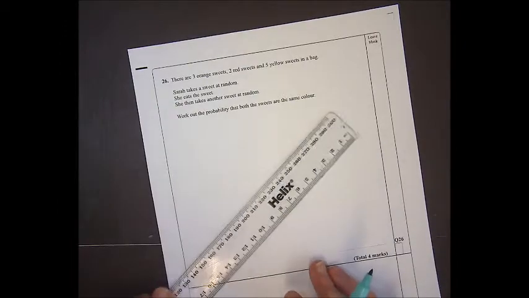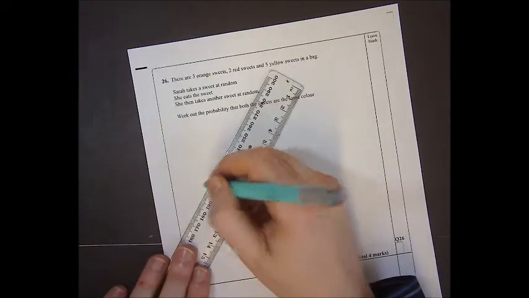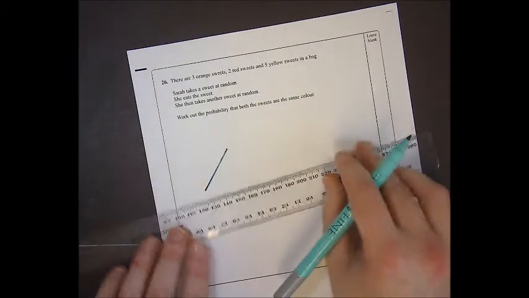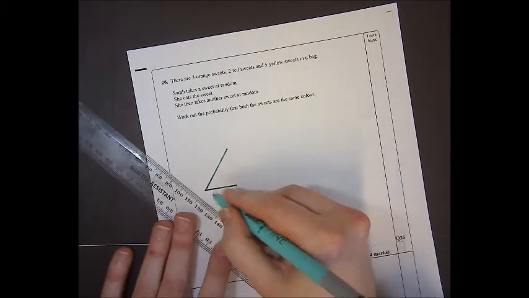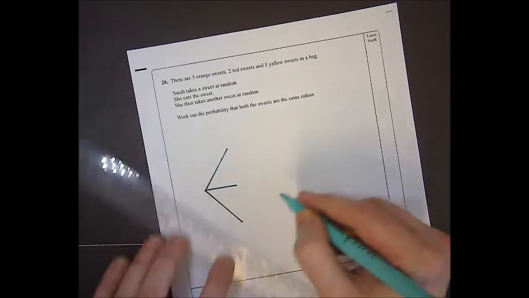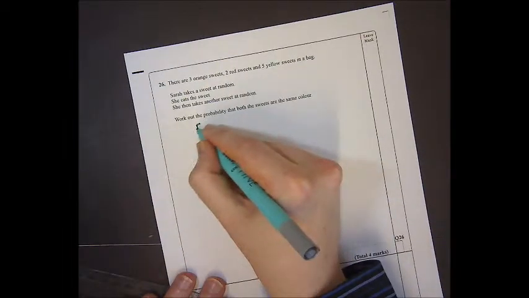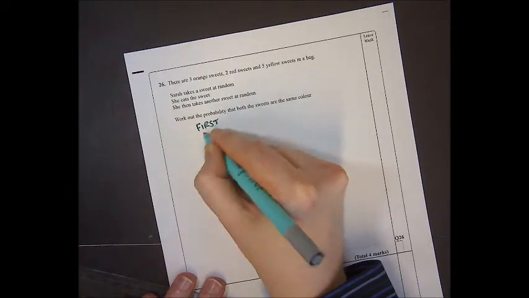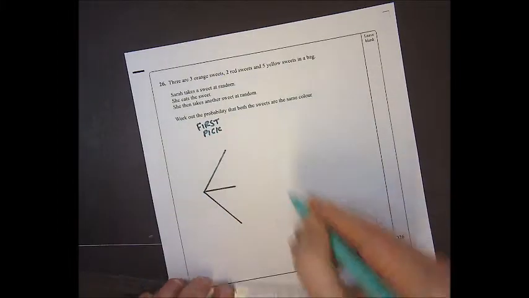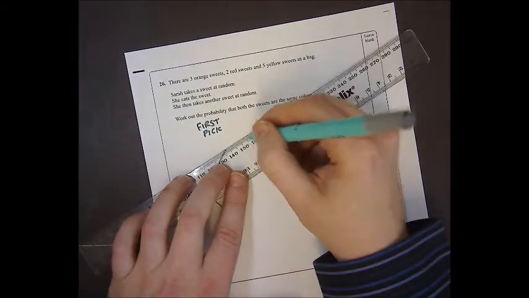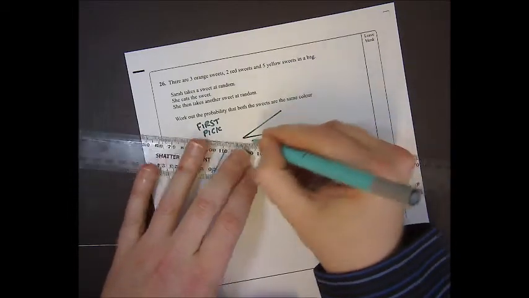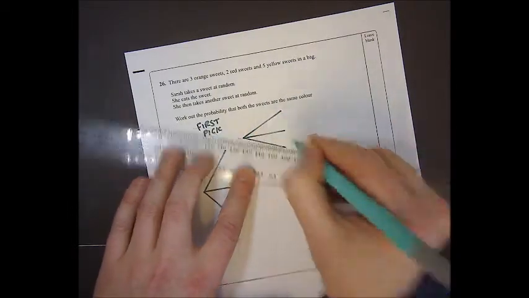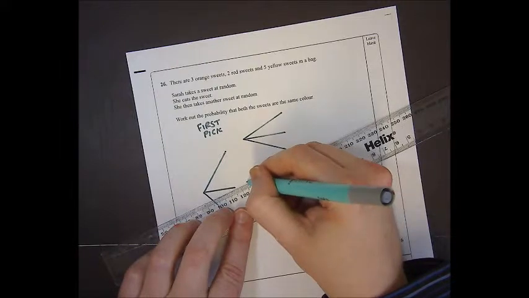On this question, we want to draw a probability tree diagram. There are three options available every time we take a sweet. We've got orange, we've got red, and we've got yellow. So we draw for the first pick a 3-branch tree diagram, and for the second pick we draw another 3 branches, but we are going to have to draw that 3 times to represent the 3 different things that happened the first time.